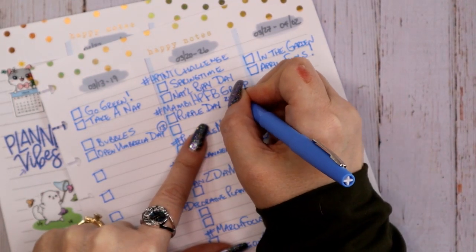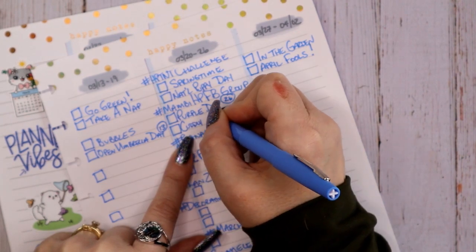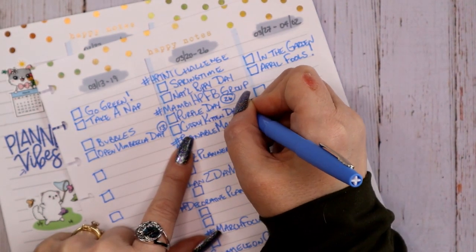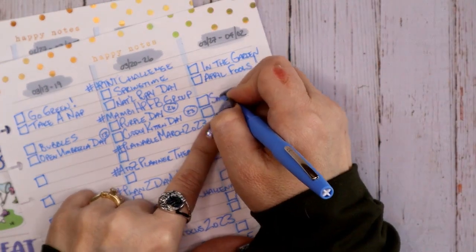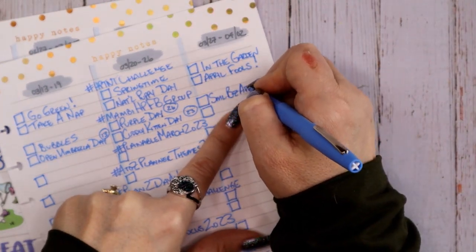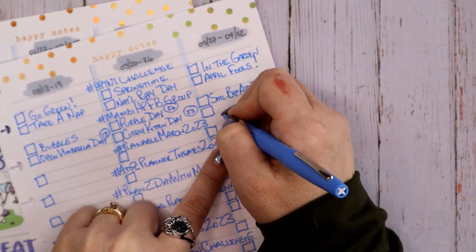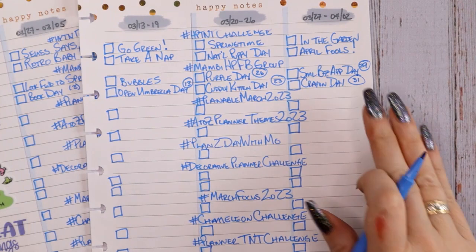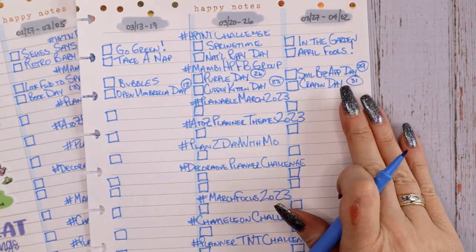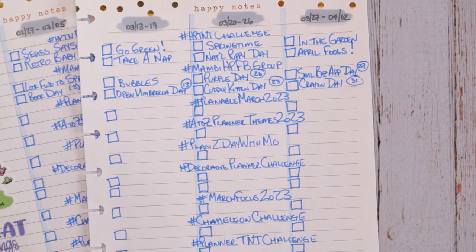One guess what I'm going to go with for that week. And then finally, small business appreciation day is the 29th, and crayon day is the 31st. Crayon day could be super fun. If you have kids and they have crayons, you could absolutely have fun doing a no sticker spread using crayons in your planner that week.